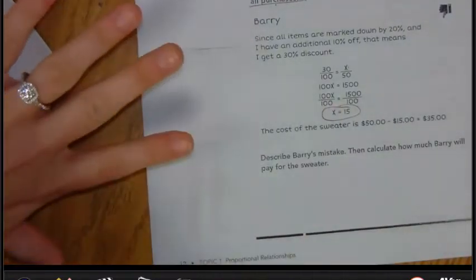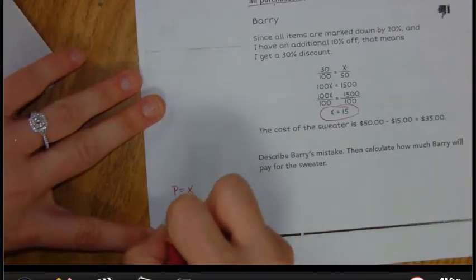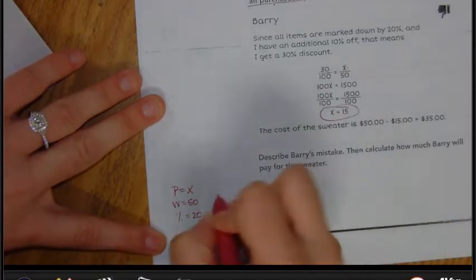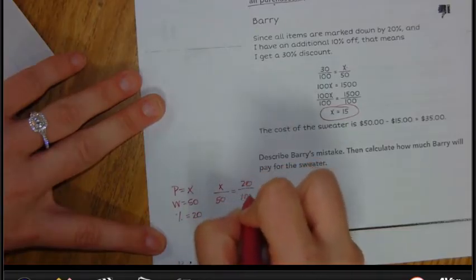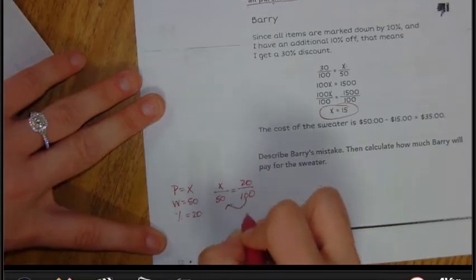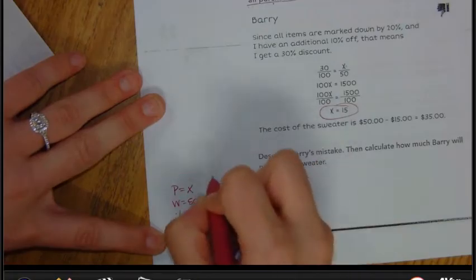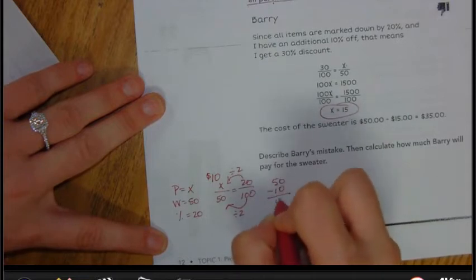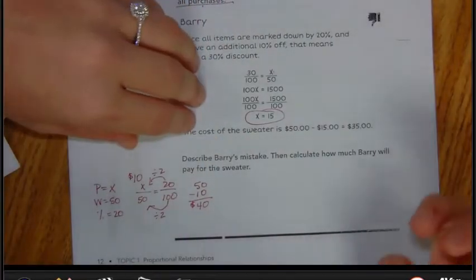So we're going to have to do this in 2 different steps. My part is unknown. My total is 50, and my percent, let's find out how much it is in the store right now. So I'm going to have x over 50 is equal to 20 over 100. Well, to go from 100 to 50, I'm dividing by 2. So I'm going to divide by 2 on top. Well, 20 divided by 2 is 10. So in the store, I'm taking $10 away, meaning that right now in the store, it's $40. Okay, with the 20% discount.